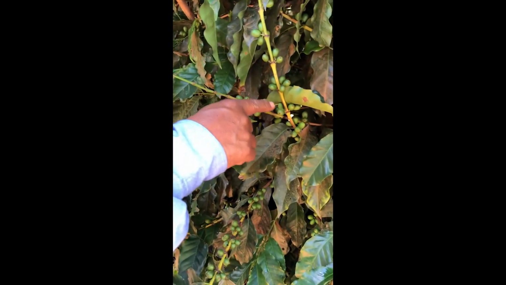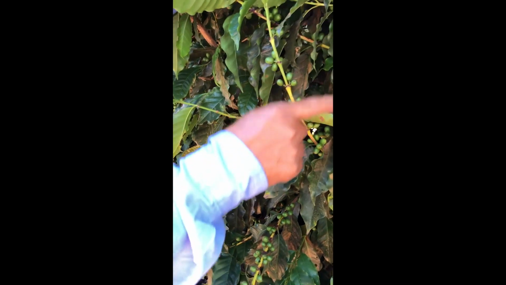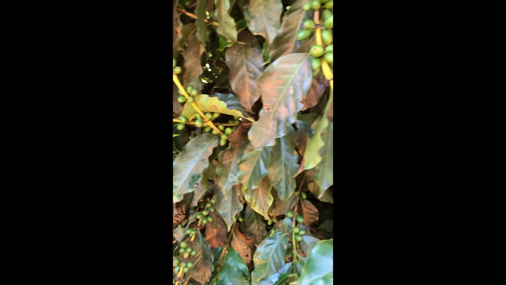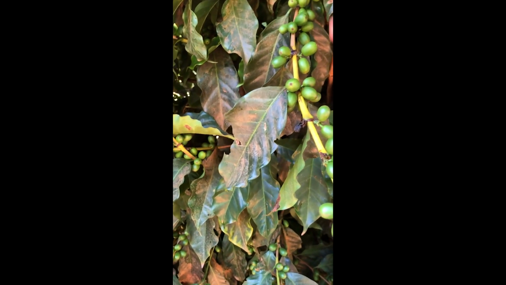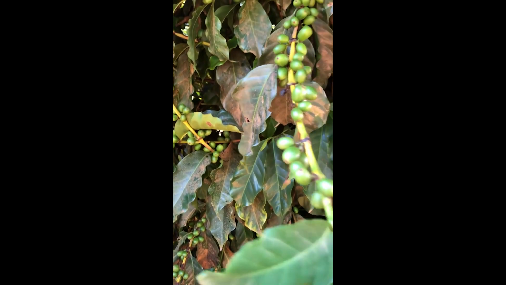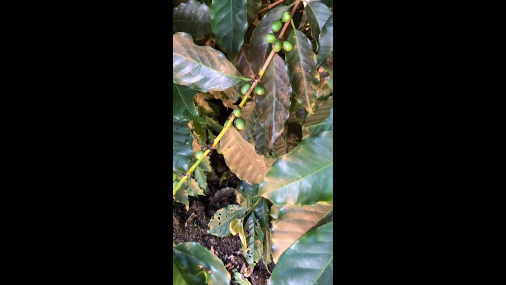This is all abortion because of the drought we had, and it should be like a full rosette like this, Julie. So, you see, you just compare here and here. So that is the abortion because of the drought.